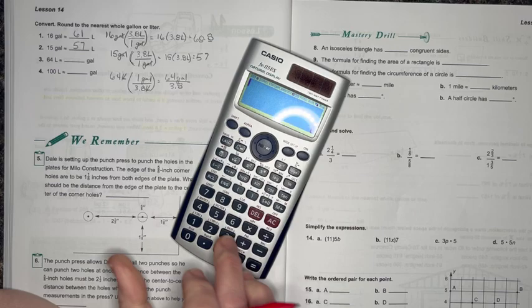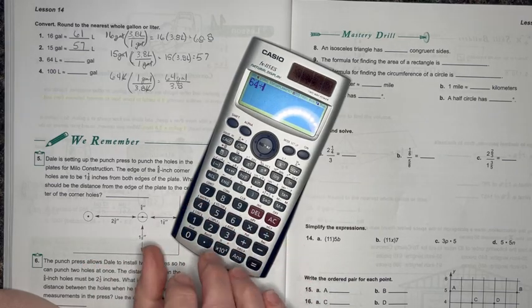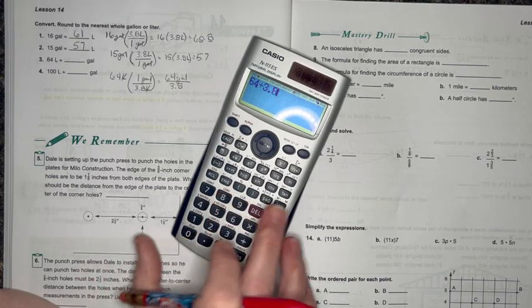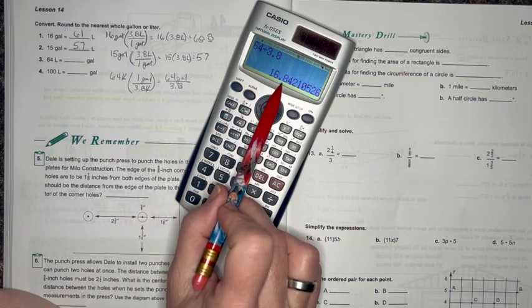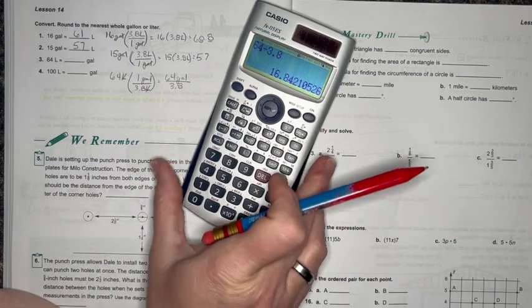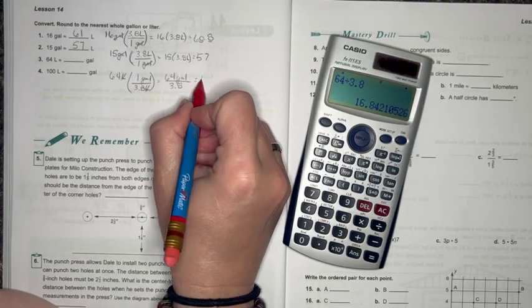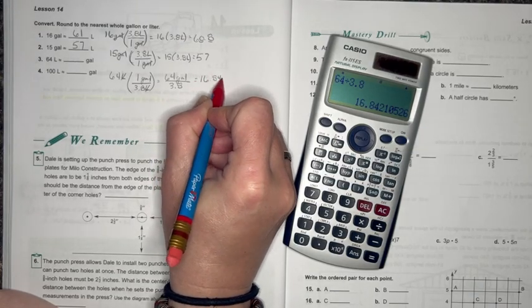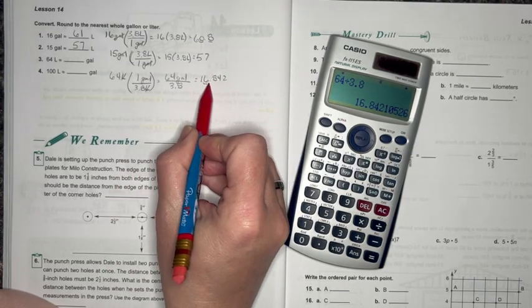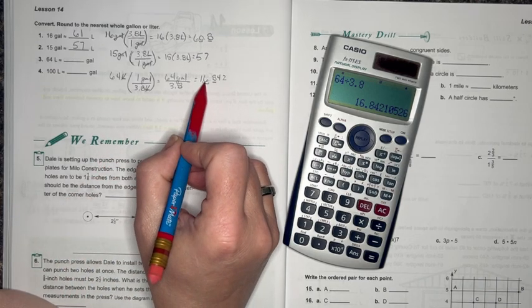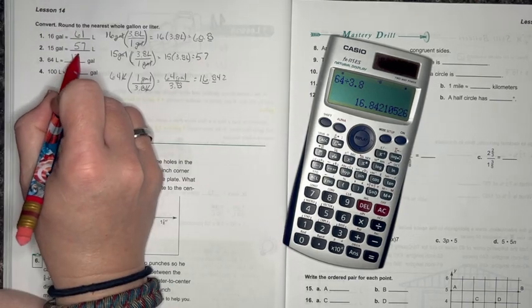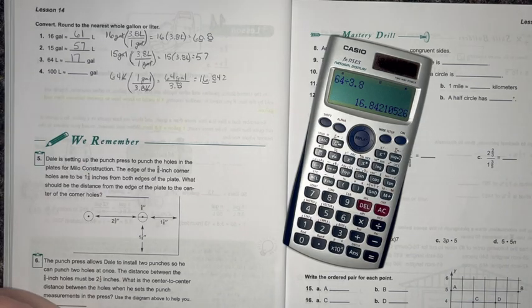So on our calculator, we take 64 divided by 3.8, which gives me 16.842, and it goes on, but that will be enough. So 16.842 is more than we need, right? Because we're rounding this 6 based on an 8. The 8 is greater than 5, so it's going to bump that 6 up to 17 gallons.